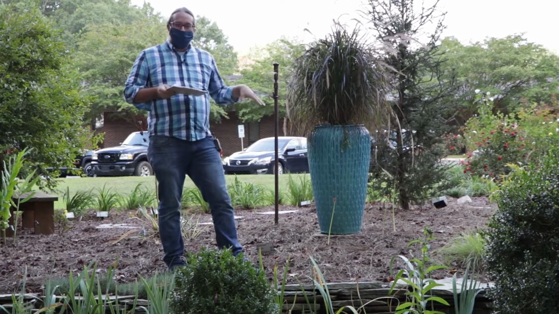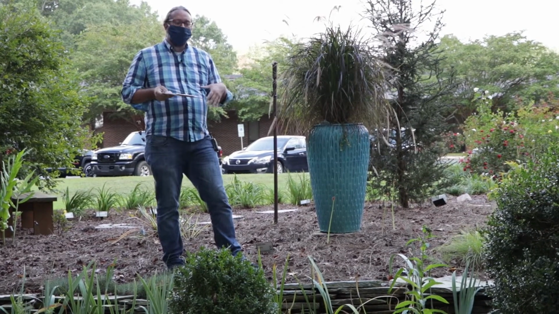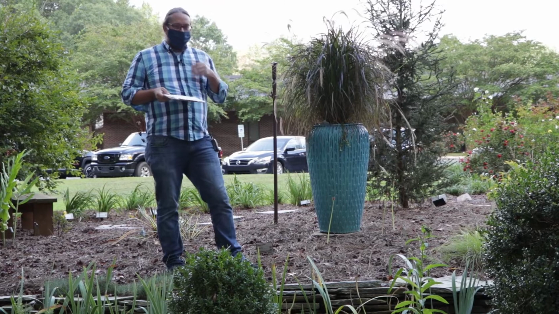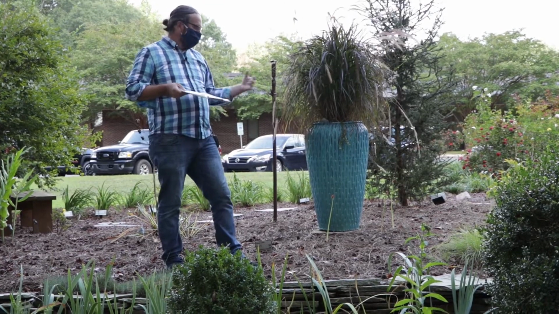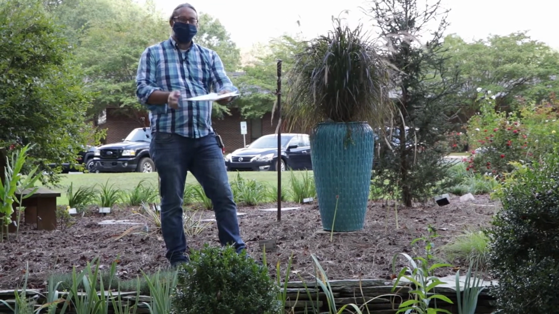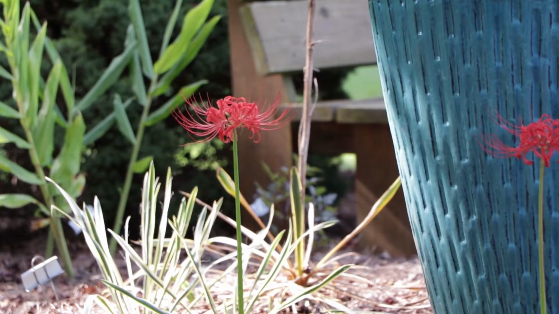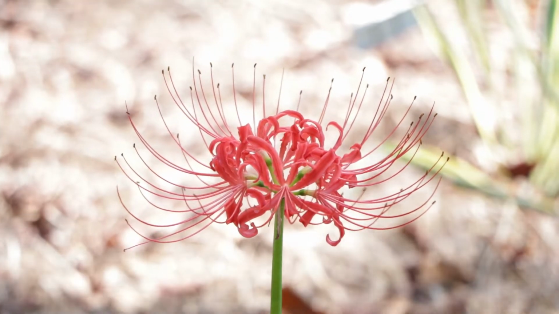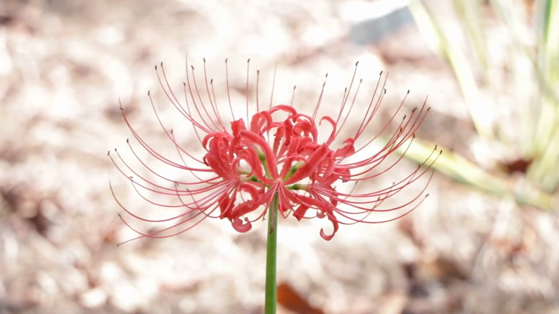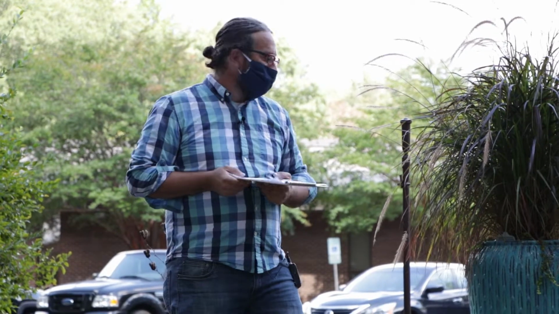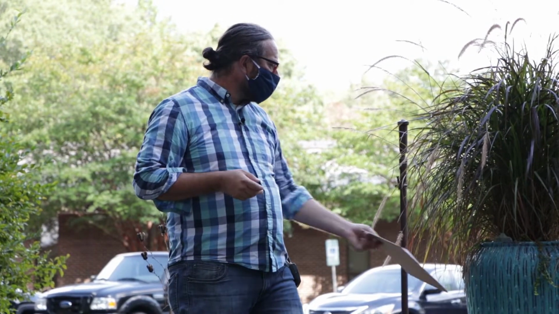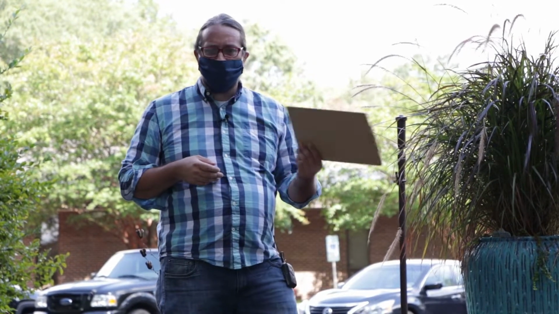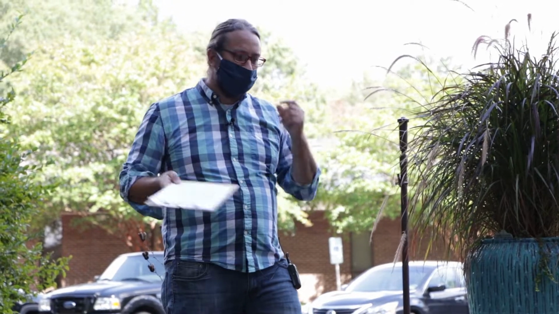These are part of a group of plants called Lycoris. Lycoris are bulbs that all have this sort of disappearing and reappearing characteristic. The general period that Lycoris will bloom is anywhere from the beginning of August until the end of October. Depending on the species of Lycoris, it will bloom at different times. The most common one is this red one, but they also come in yellows and purples and other colors as well.